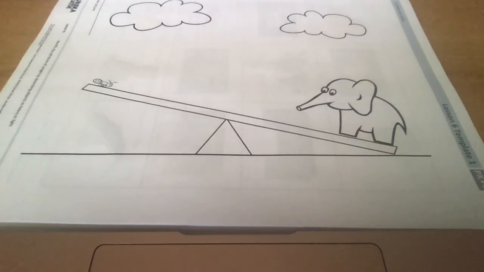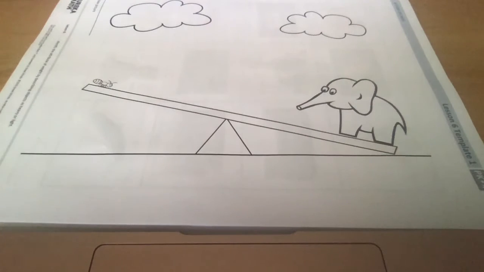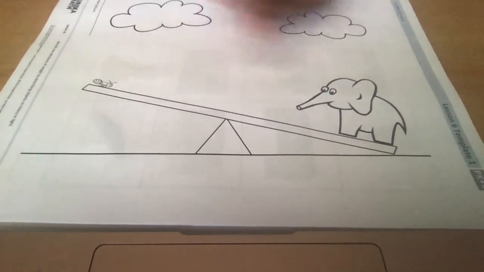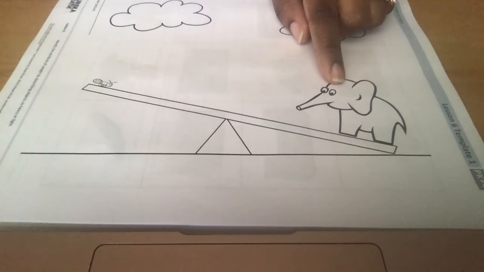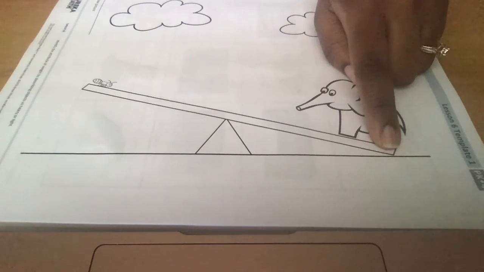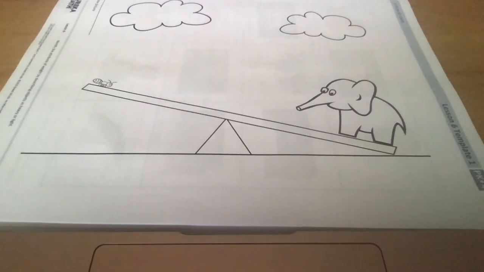What else can you tell me about this picture of the ant and the elephant? Where is the ant? Is he high or low? Good job. The ant is up high. Where is the elephant? Is the elephant high or low? Very good. The elephant is low to the ground. Do you think the elephant or the ant is heavier? Good job.